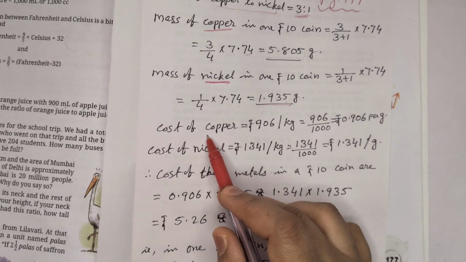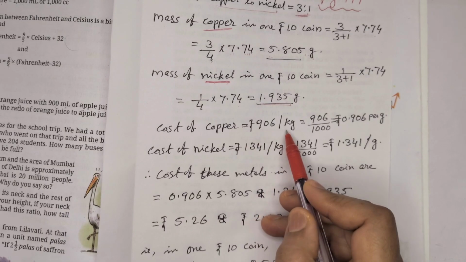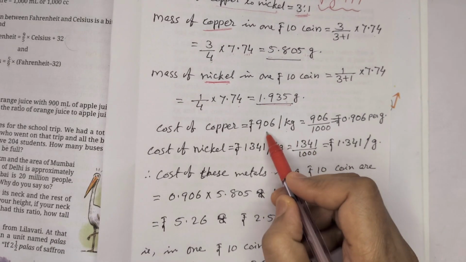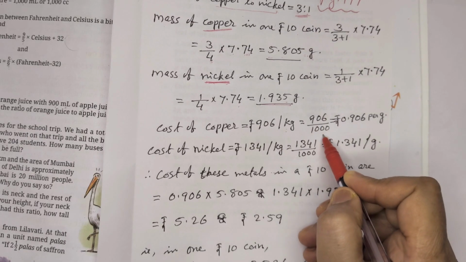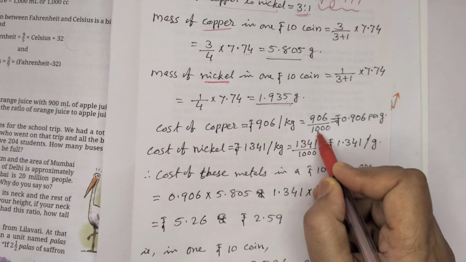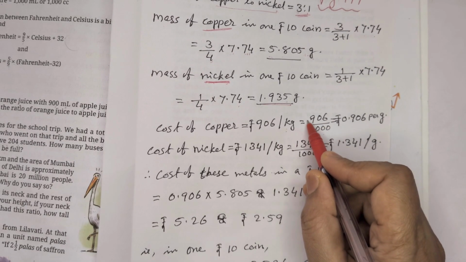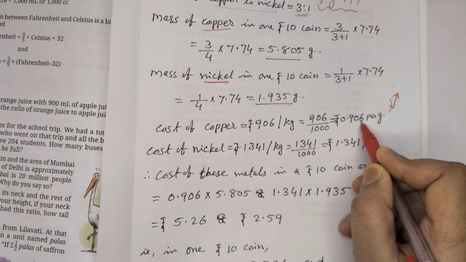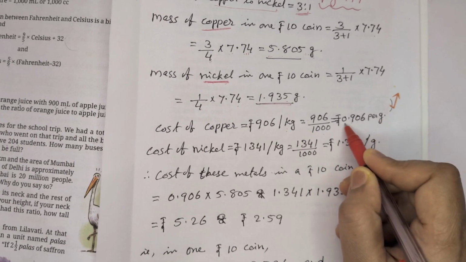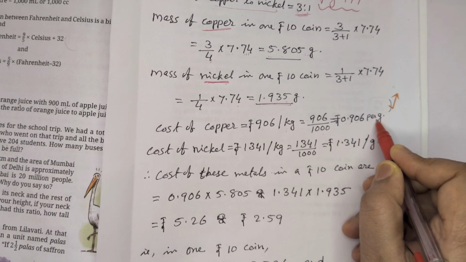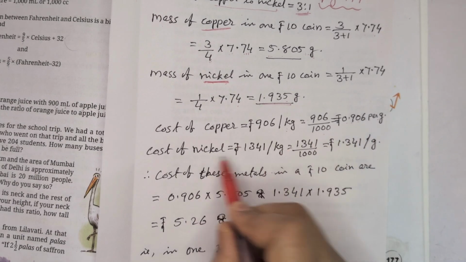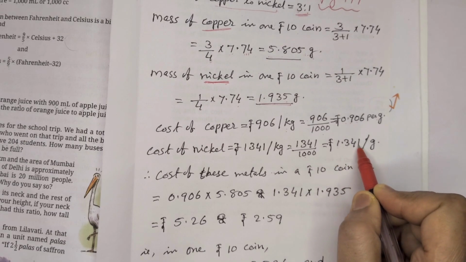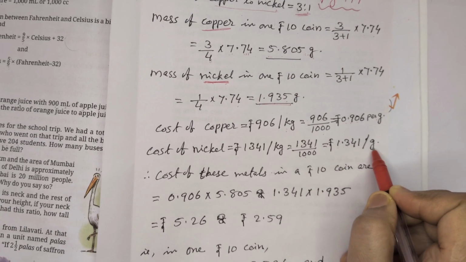The cost of copper is given as 906 per kilogram. 1 kilogram is equal to 1000 grams. So per gram means 906 by 1000. When dividing by 1000, we move the decimal point 3 places, which means 0.906 rupees per gram. In the same way, nickel divided by 1000 gives 1.341 rupees per gram.